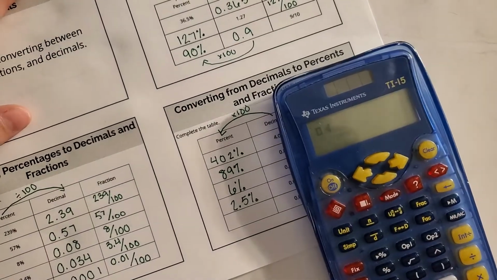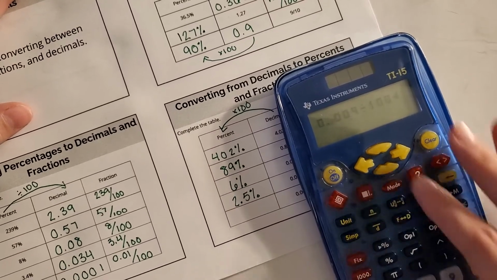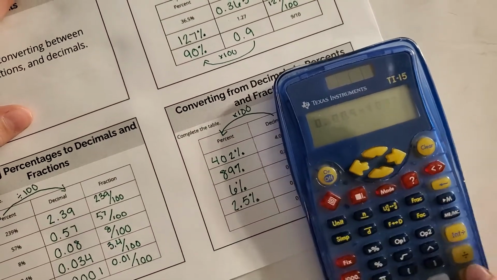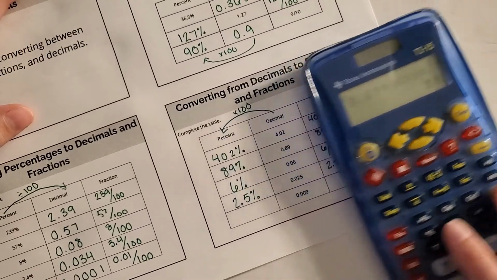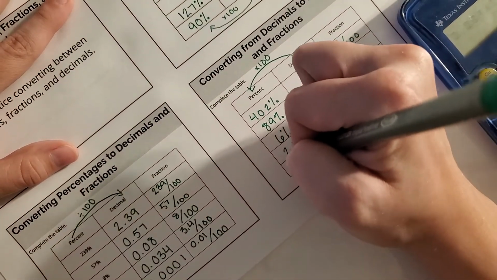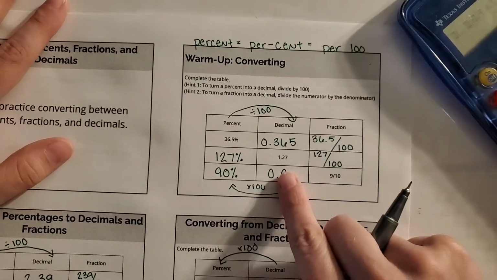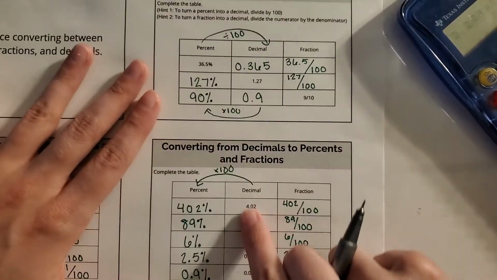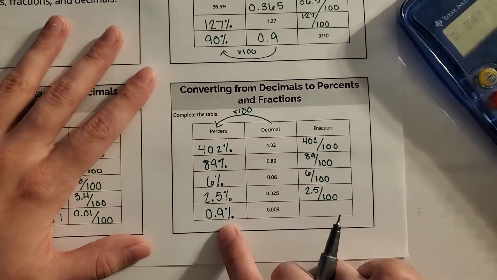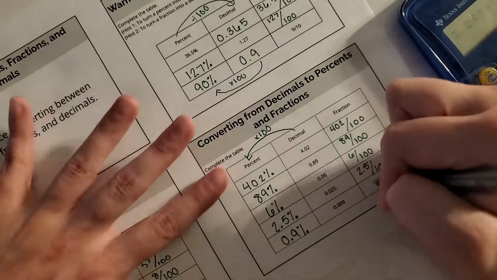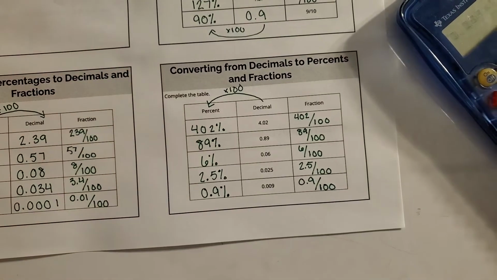Now last, 0.009 multiplied by 100. And that's going to be 0.9%. So what's different is we had the decimal 0.9 up here, which is 90%. Our decimal is 0.009, and that is only 0.9%. Okay, so that's a difference. Then a fraction would be 0.9 out of 100.